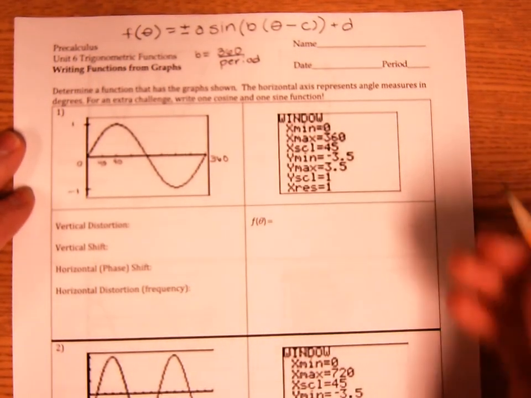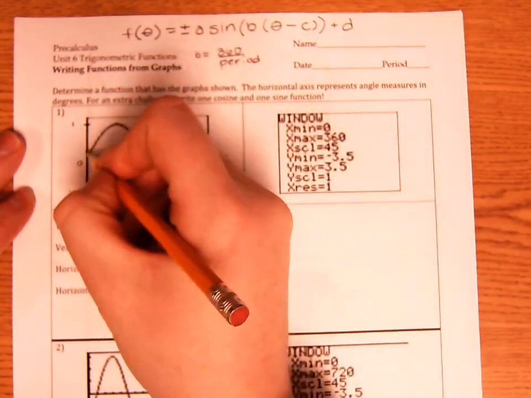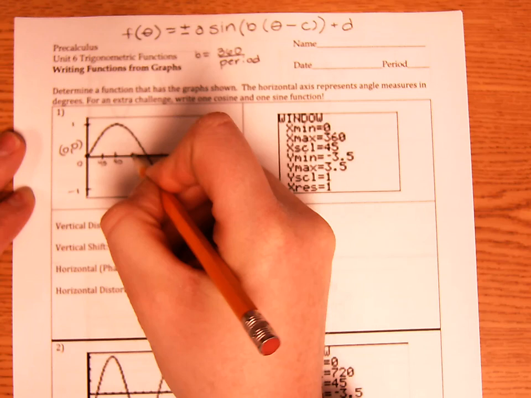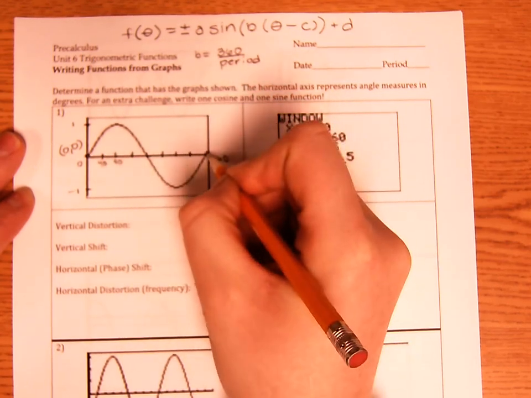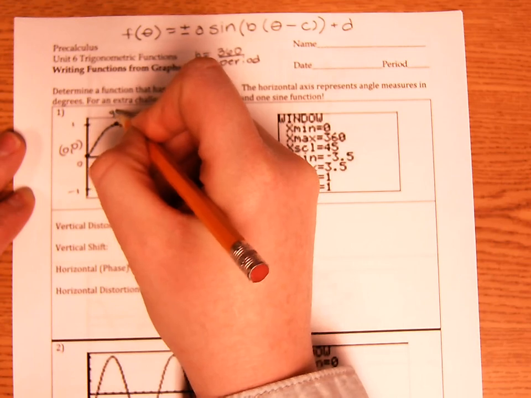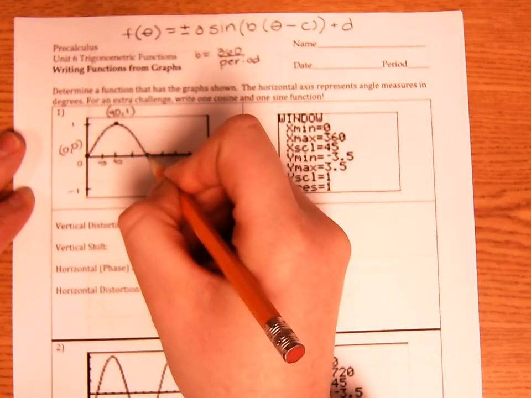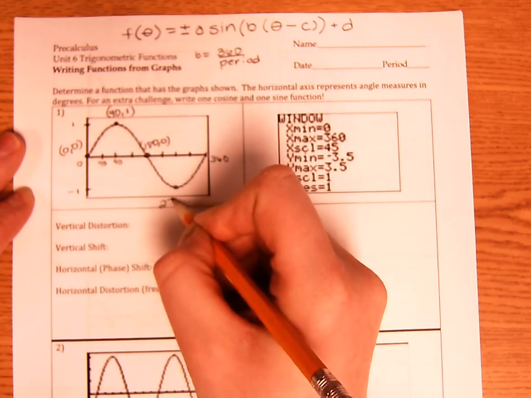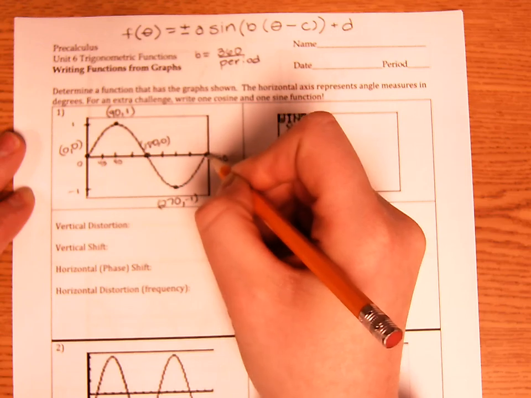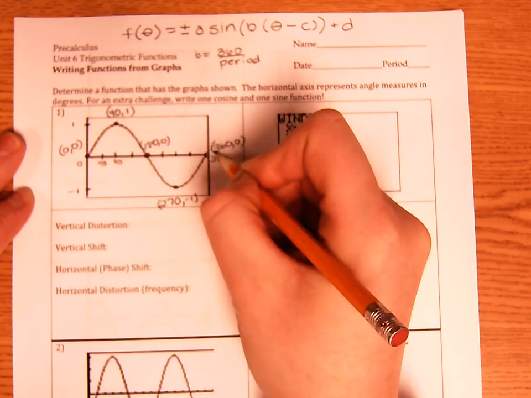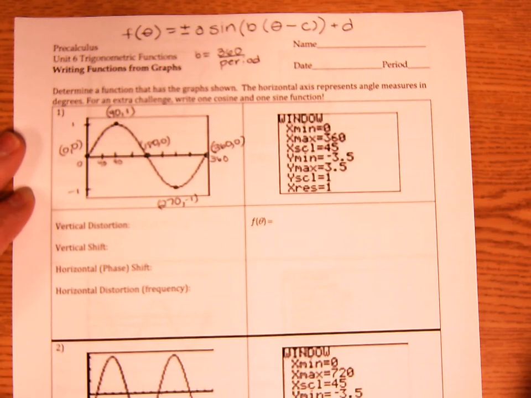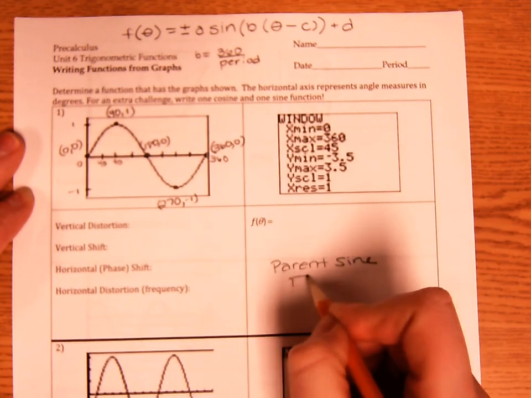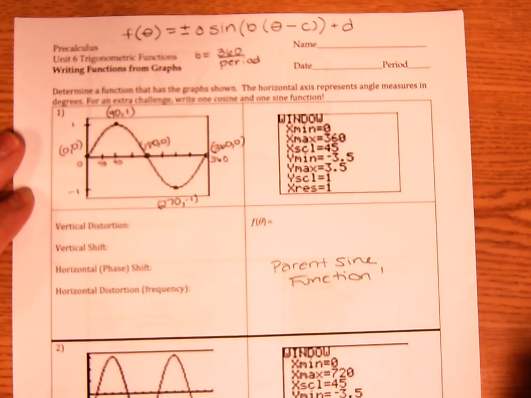Okay, so let's go through and just label some of our key points to help us here. Our first point would be 0, 0. And then if each one of these notches is 45 degrees, we could see that right here is 90, 1. And then 2 more over brings us to 180, 0. 2 more over brings us down to 270, negative 1. And 2 more over brings us to 360, 0. So you should recognize this right away as really it's just the parent sine function. Right? This is our 5 key points that we talked about in today's lesson.